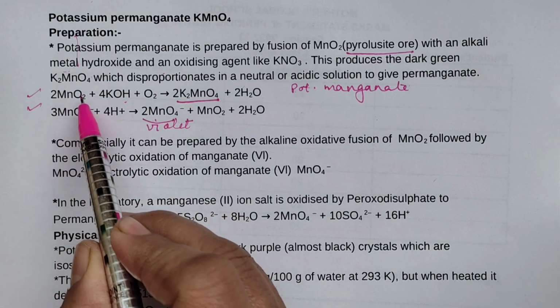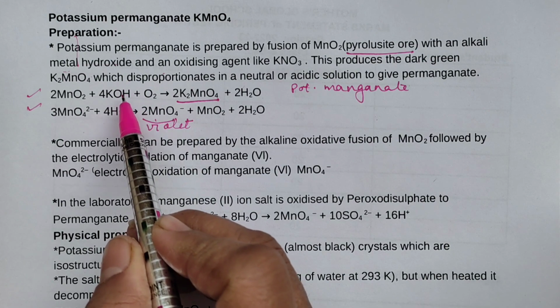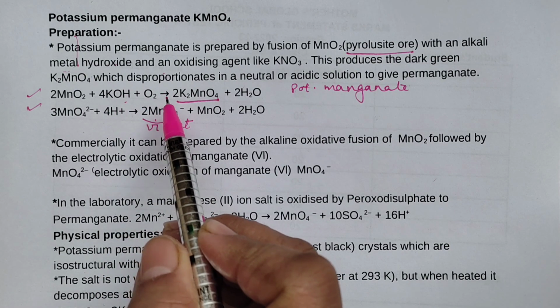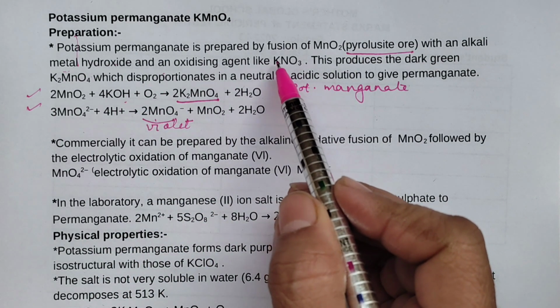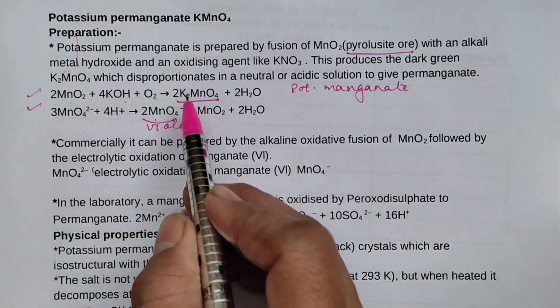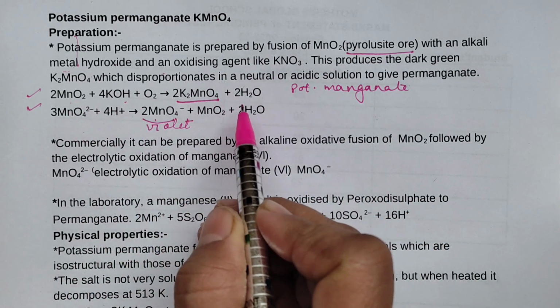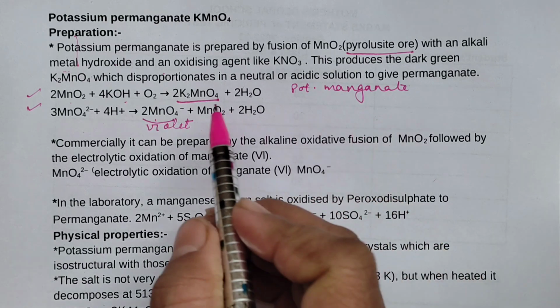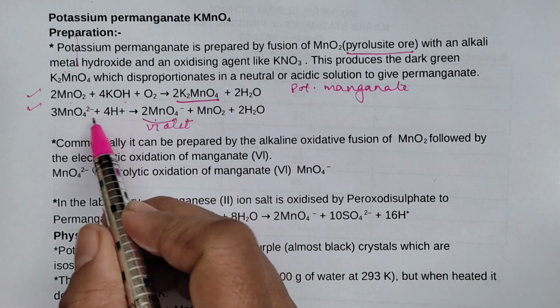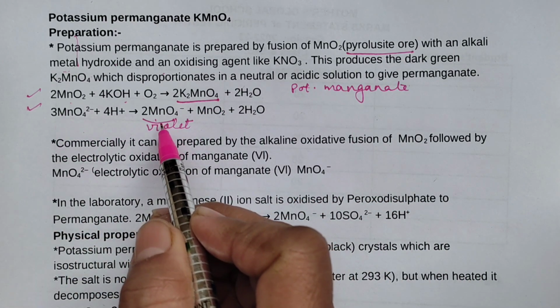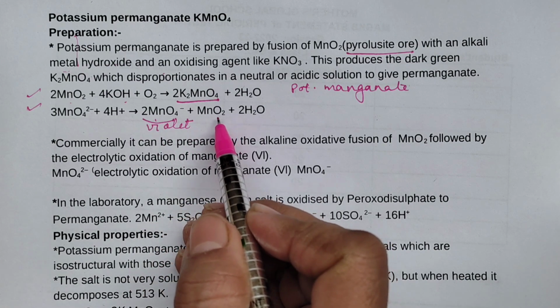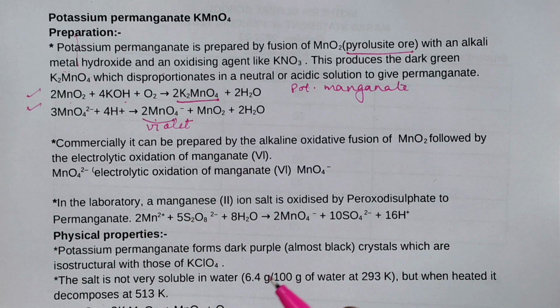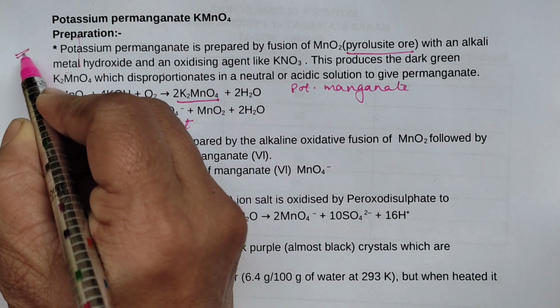You will write MnO2, alkaline medium, it reacts with air, or some other oxidizing agent, potassium nitrate. It will first form green colored compound K2MnO4, potassium manganate. This further in the acid medium converts into potassium permanganate and MnO2. MnO2 is also there in the lab. You can see it's a black color powder. Okay, this is the first method.